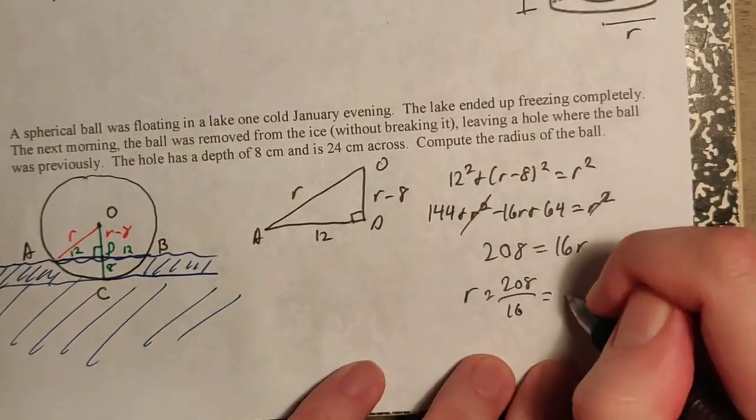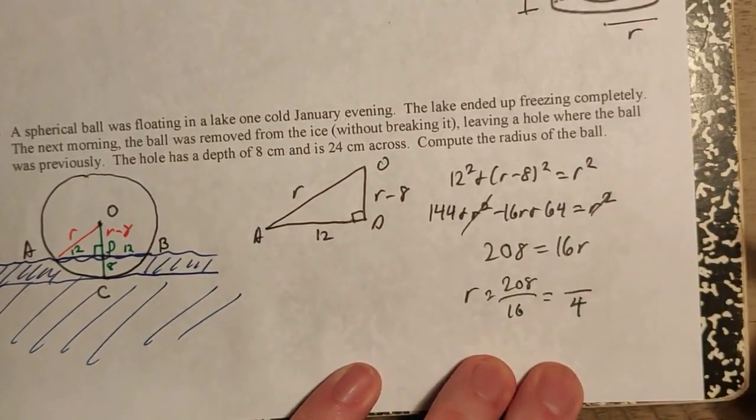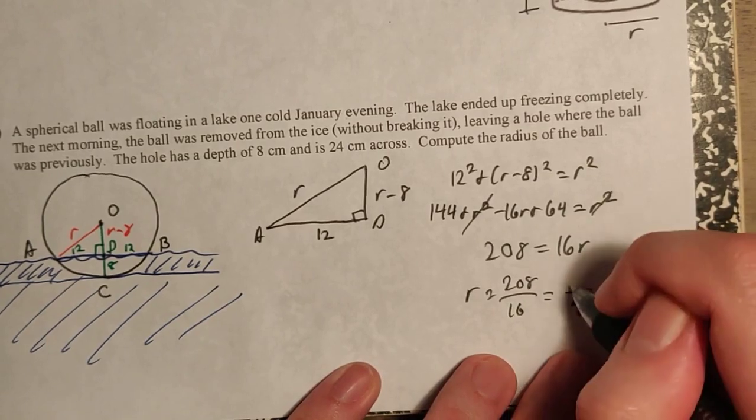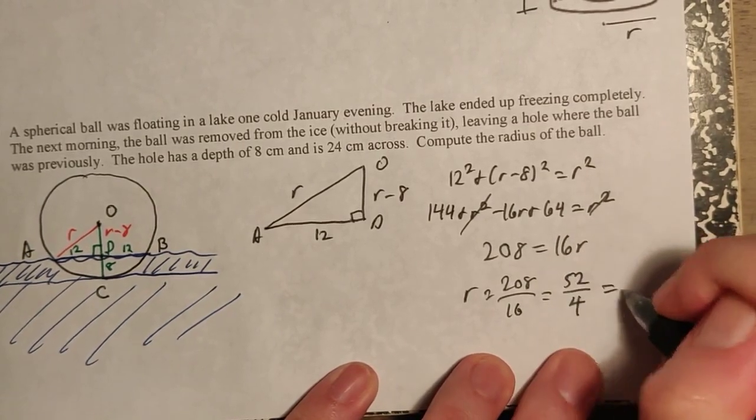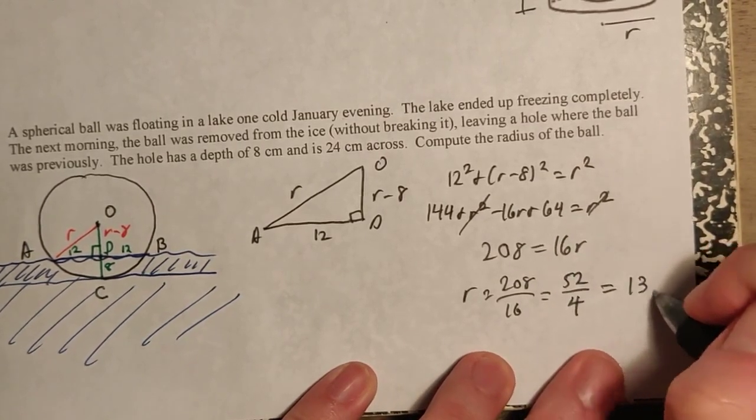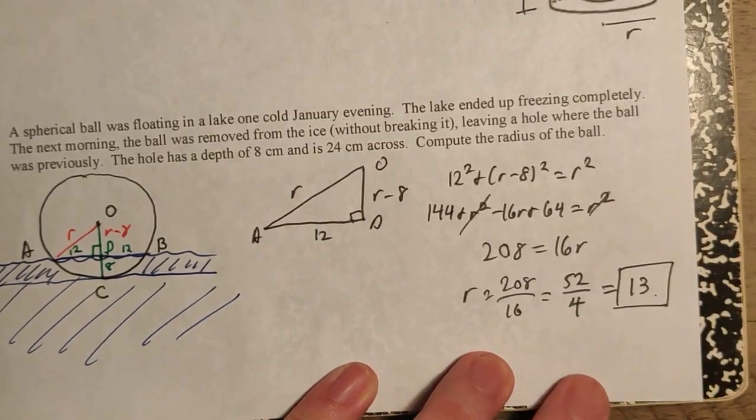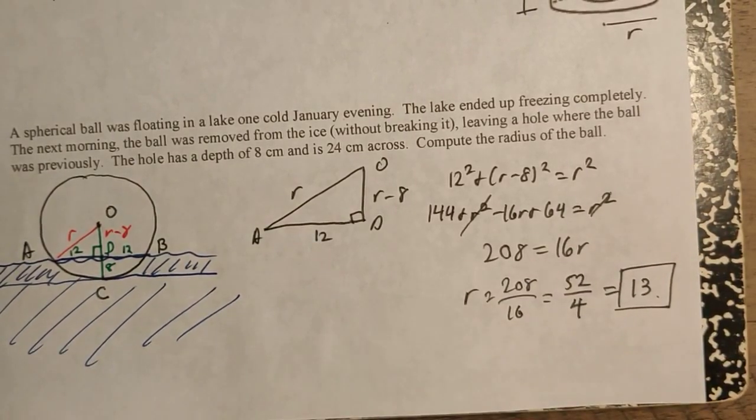We know we can yank out a 4 from each of these for sure. So 208 divided by 4, let's see. Well, 200 divided by 4 is 50, and 8 divided by 4 is 2, so this is 52. And then we can see here, wait a minute, that actually works out really well. So the radius of the ball is therefore 13.